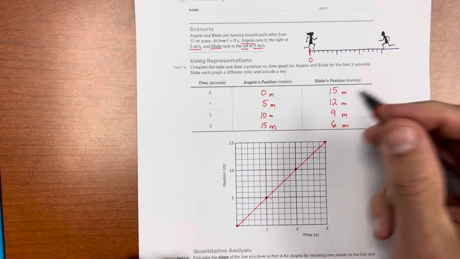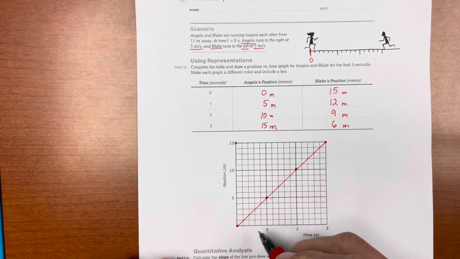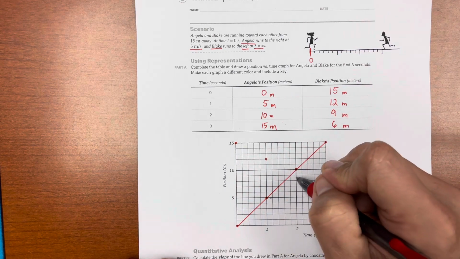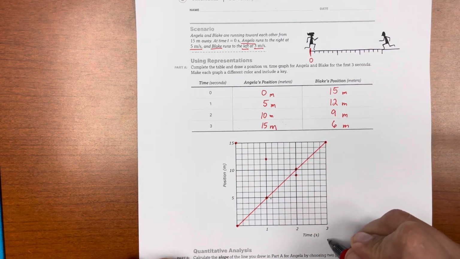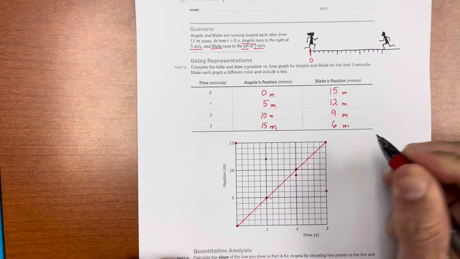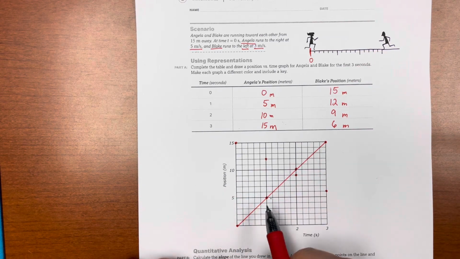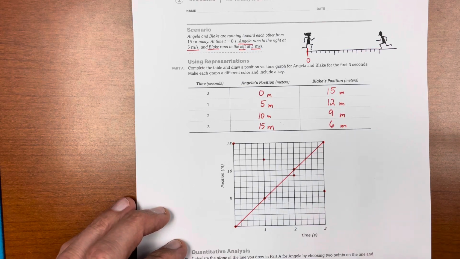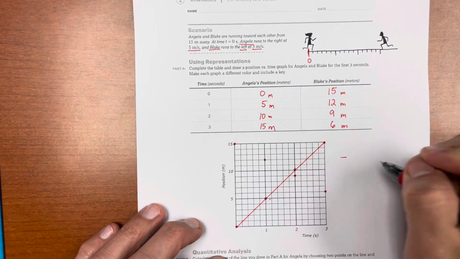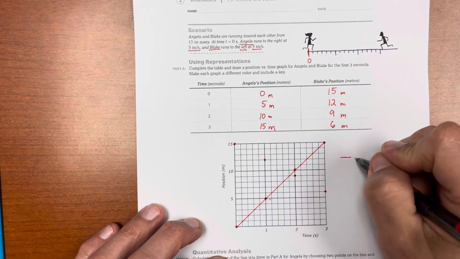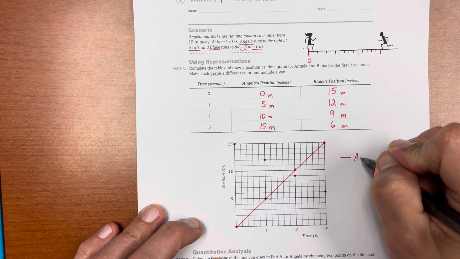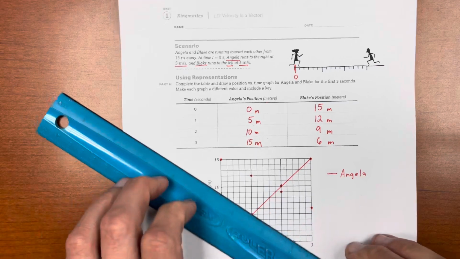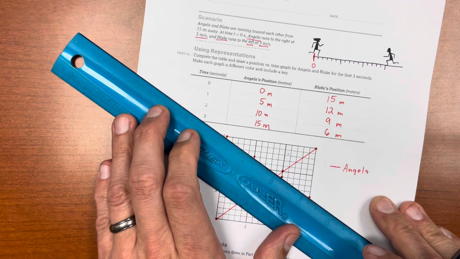For Blake, he starts at 15. At 1 second, he's going to be at 12. At 2 seconds, he's going to be at 9. And then 3 seconds, he's going to be at 6. Now, these two lines can't look the same because if they did look the same, then they would be describing the same thing. So we're going to say that the straight line, that solid line is going to be Angela. And we'll make the other one a dashed line.